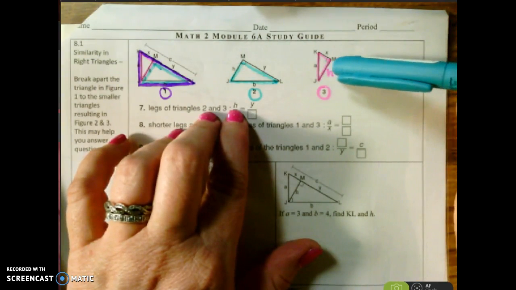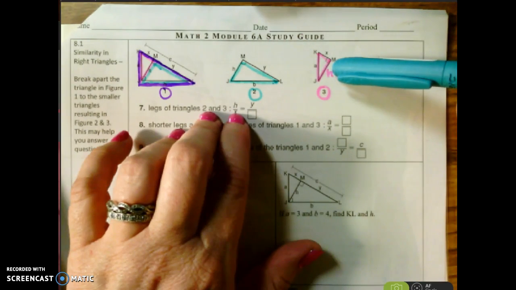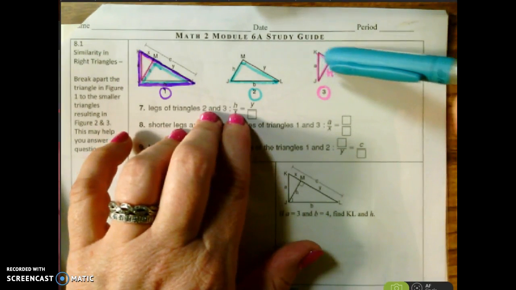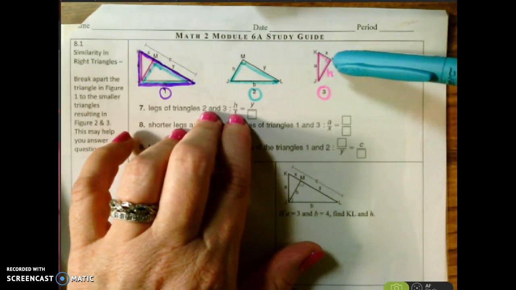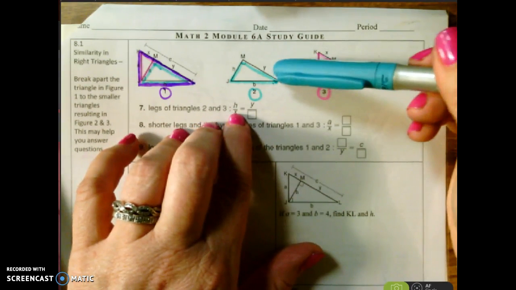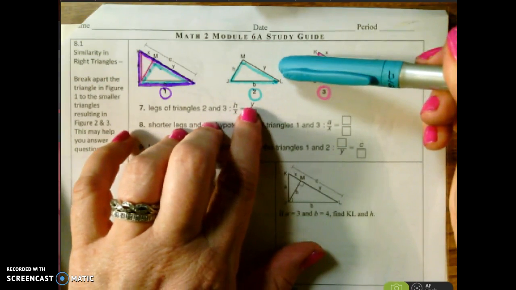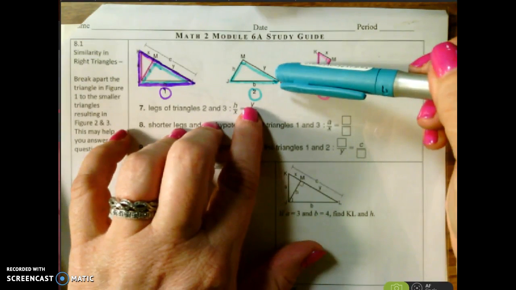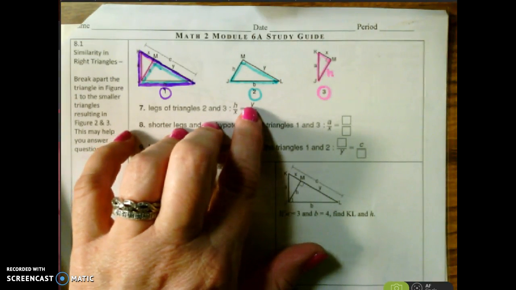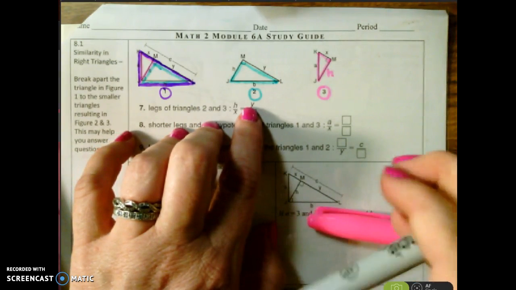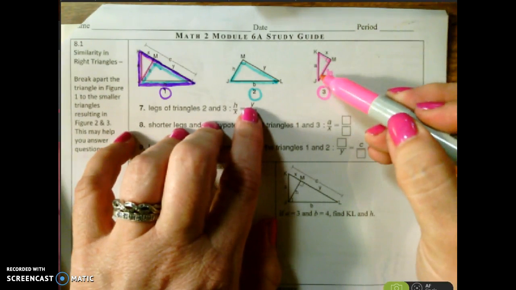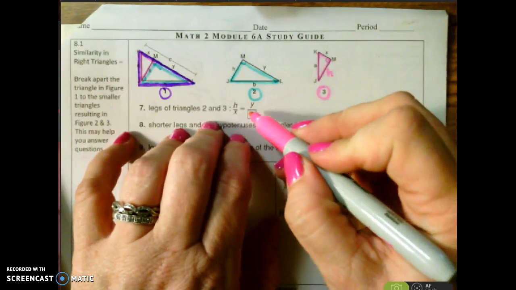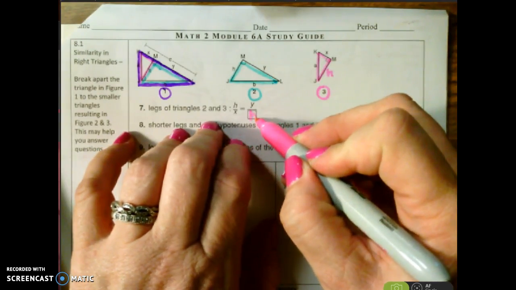So if I go over to my pink triangle, X should be the short leg on the pink triangle, and it is. Going back over to the middle triangle, the medium, the long leg is Y. So when I go over to my small triangle and look for the long leg, here's the long leg here, and it's H. So this is going to be H.